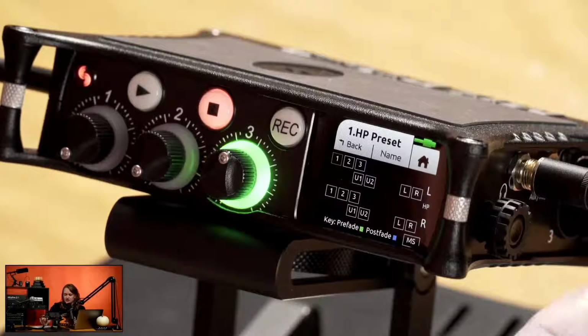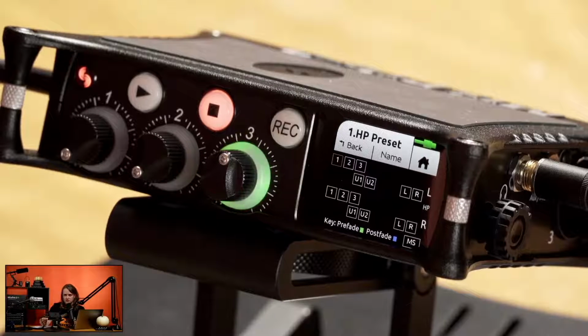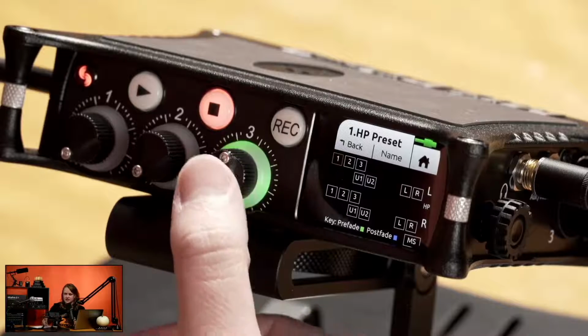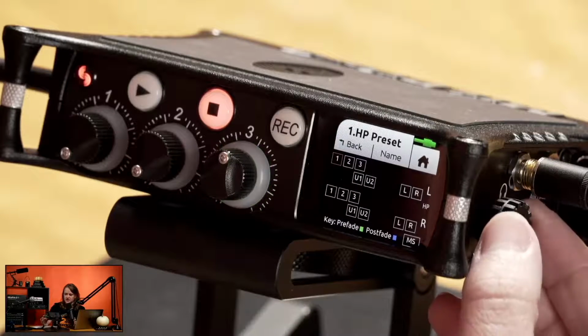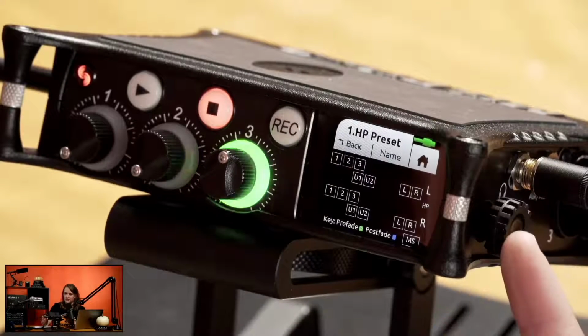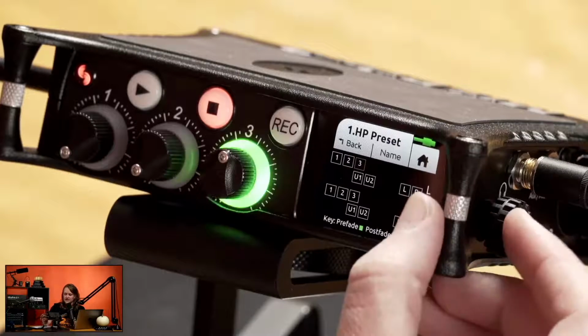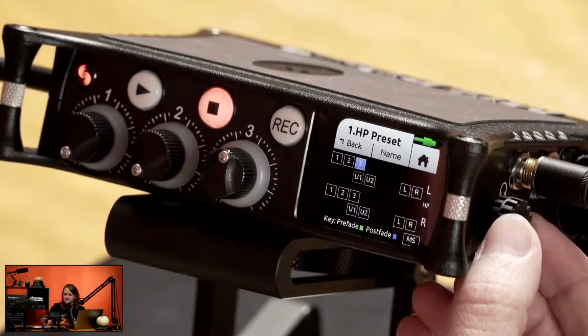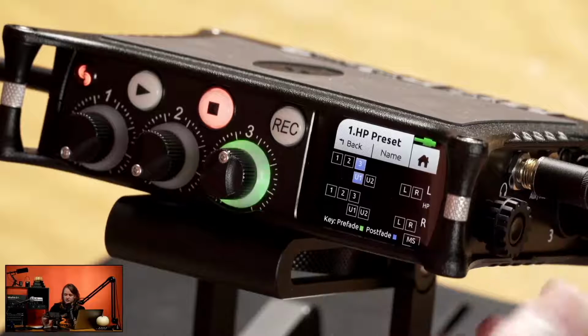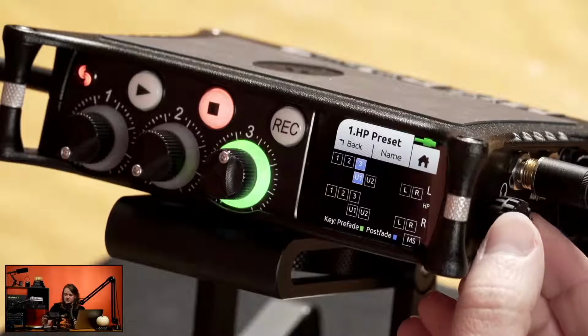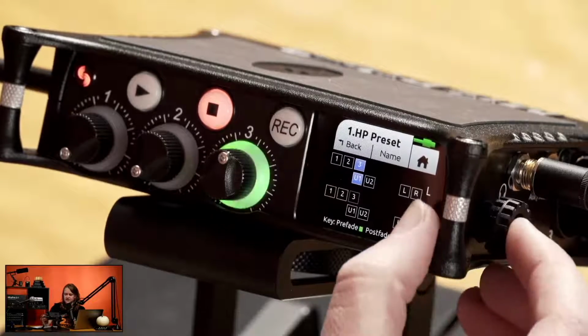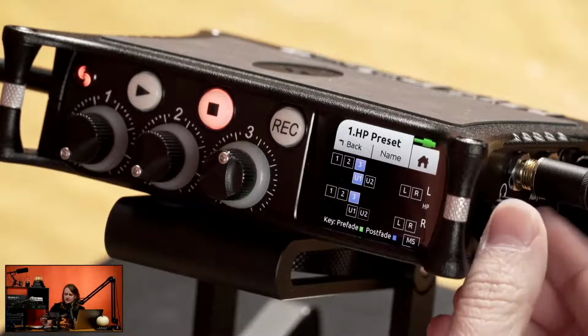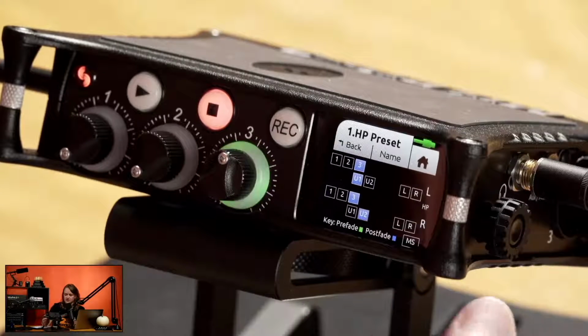So if I wanted to listen to USB 1 and 2 and my mic that I have connected here at input channel number 3 in this particular setup, I'd scroll using my little headphone encoder wheel to highlight on channel 3, and then I'd put U1, which is USB 1 in my left ear. And I'd do the same thing, do channel 3 and USB 2 in my right ear.